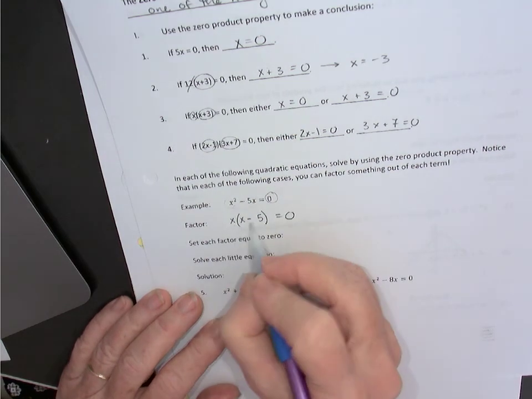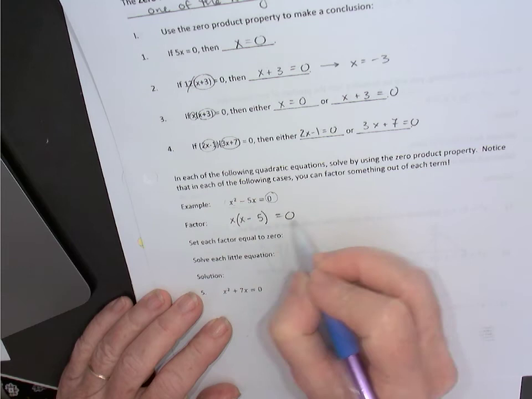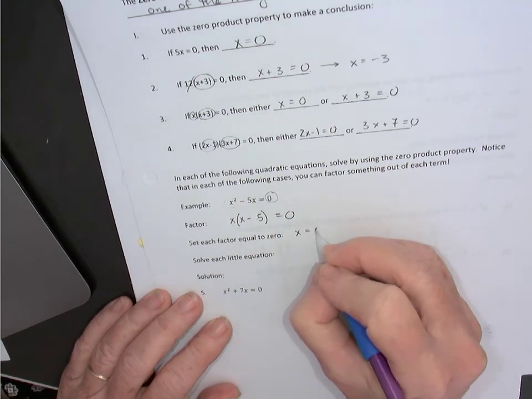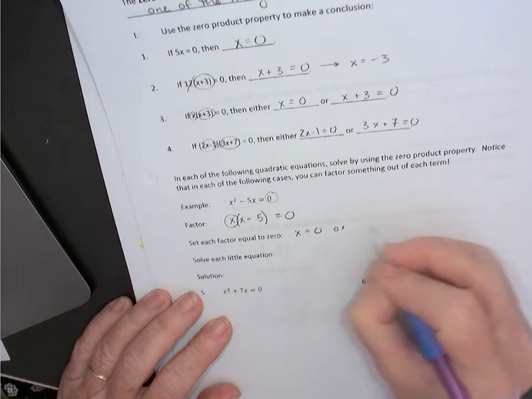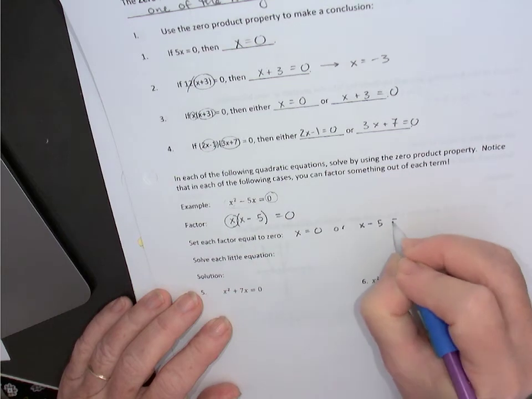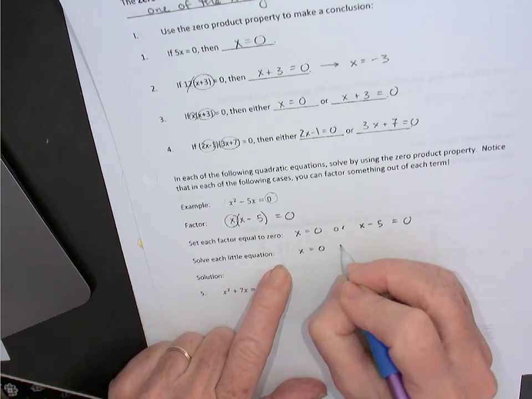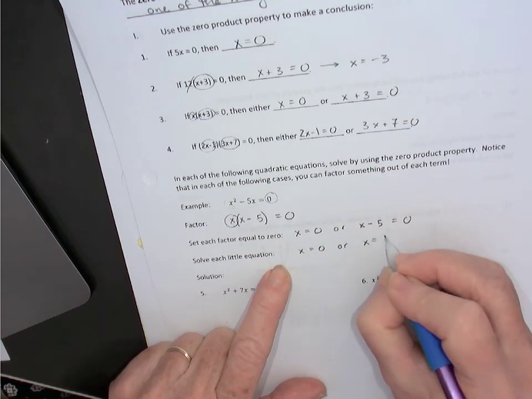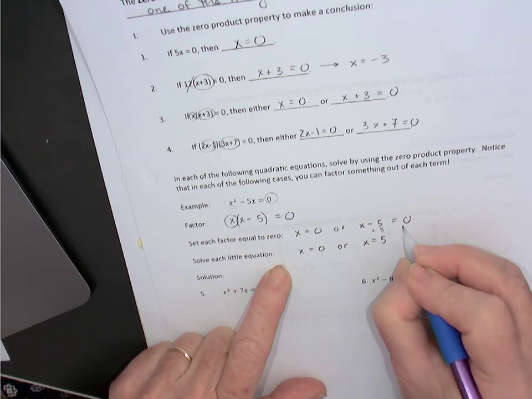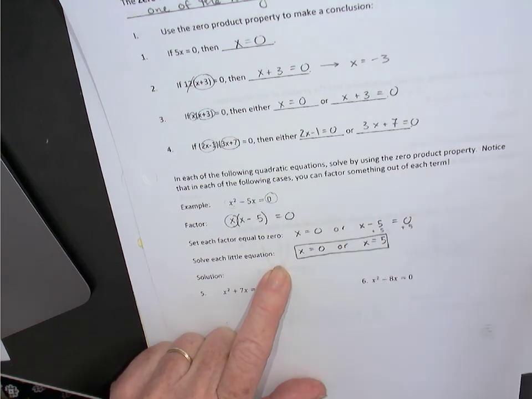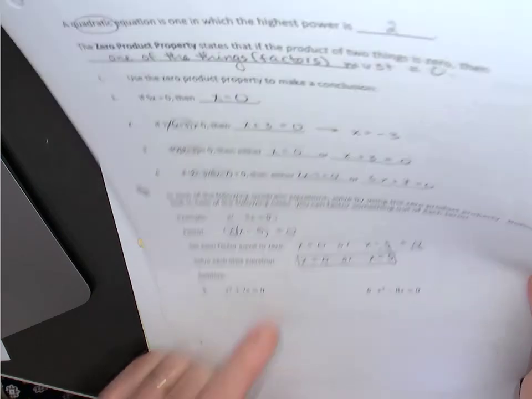Here I have the product, thing times thing, and I have a 0. So one of these things must be 0. So either this first thing is 0 or the second thing is 0. And then let's just solve each. This one's already solved. For this one, I could add 5 to both sides. So x is equal to 5. So as you've come to expect, a quadratic equation has two solutions, 0 and 5.